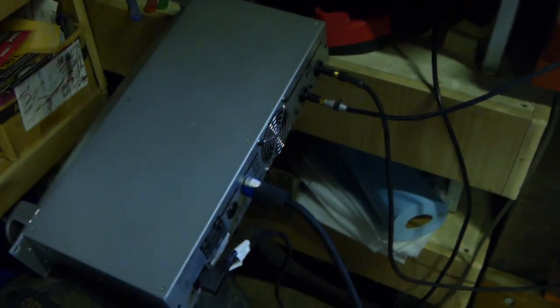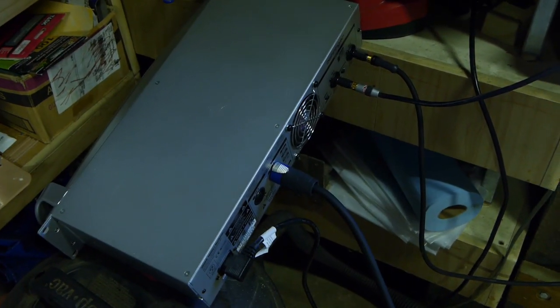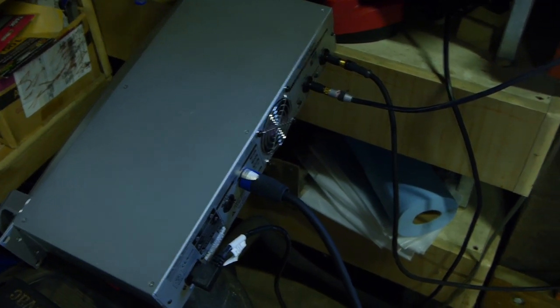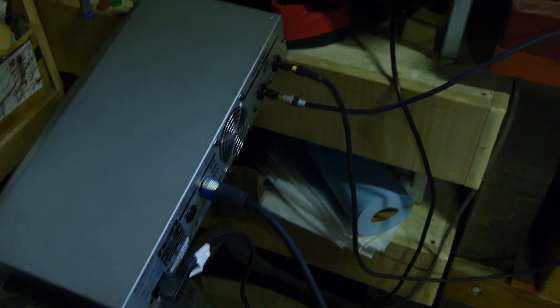Okay, now I'm going to hook up the active crossover. Go into 4-conductor wire. And I'm using Speakon. I'm using this iNuke amplifier because it has Speakon, and I can use a 4-conductor wire. So it's nice and easy for active speakers.